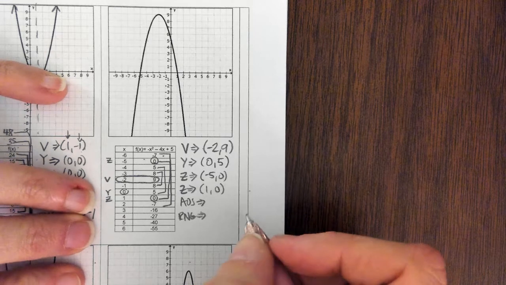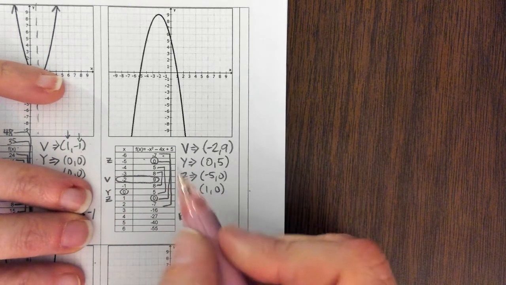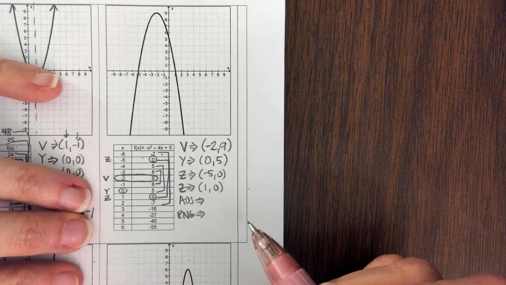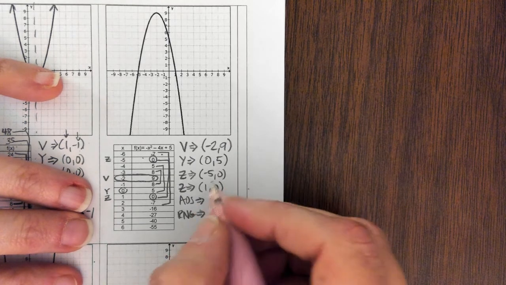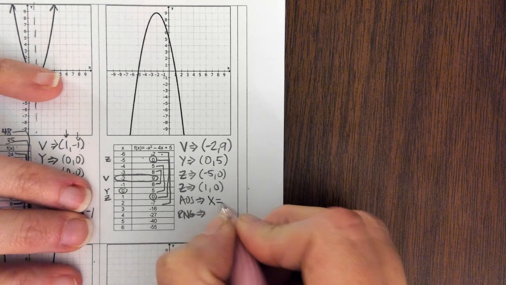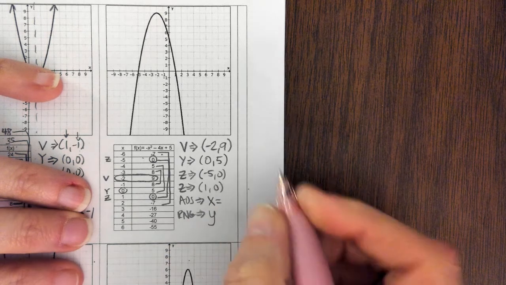Okay. All right. So that was pretty easy. Those were the easy ones. Now the axis of symmetry and range are still really easy to find. I use the vertex for that. So for the axis of symmetry, I'm looking at x. For the range, I'm looking at y.